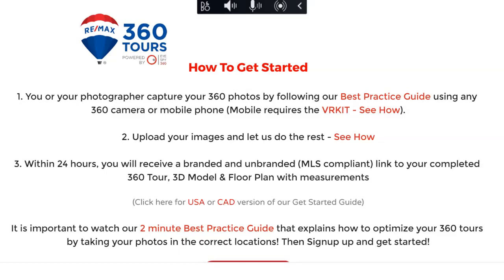You or your photographer would get some 360 photos using their guide. There are a couple of cameras they recommend, but your mobile phone should work just fine. Anything that's an iPhone 8 or above is fine, and some of the more advanced, or even last couple of years, Androids will be working just fine. All that requires is a little attachment kit, and that will be shown to you in the demo. That's just so that the phone stays stable and gets you nice, clear, professional photos.